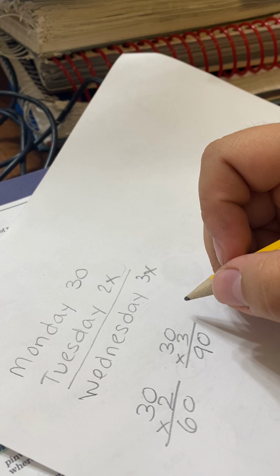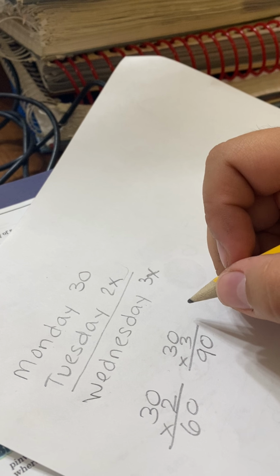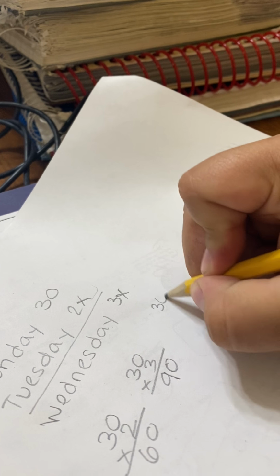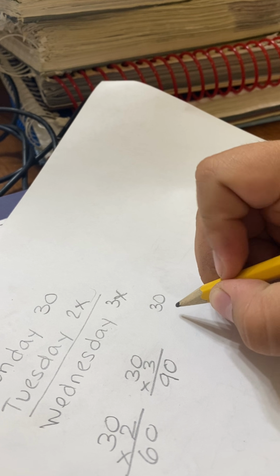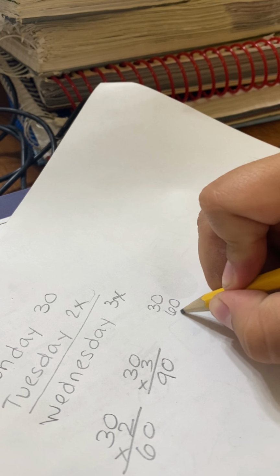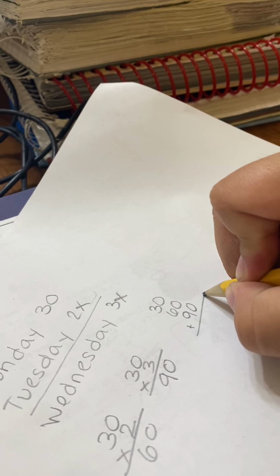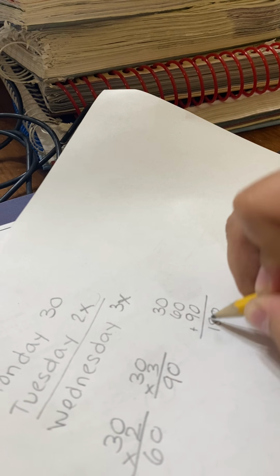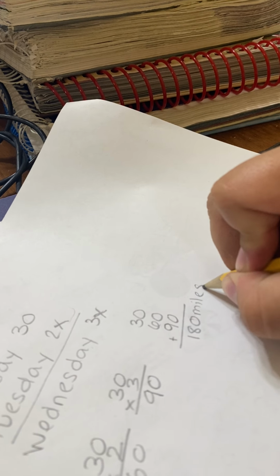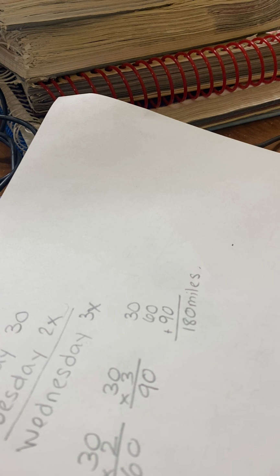Now it wants to know how many miles did he drive on those 3 days. Well, we know that Monday was 30. We now know that Tuesday, the total was 60. And for Wednesday, it's 90. So altogether, we have 180 miles. That's for story problem letter A.